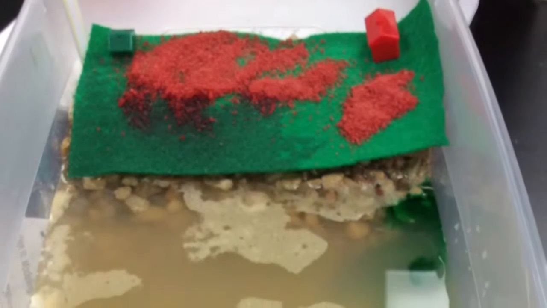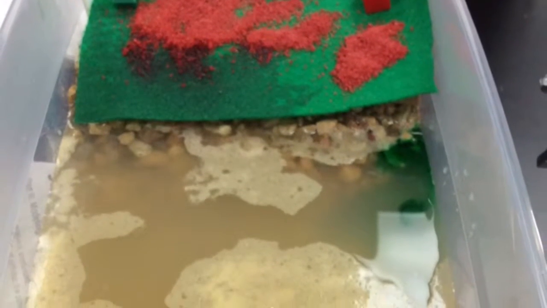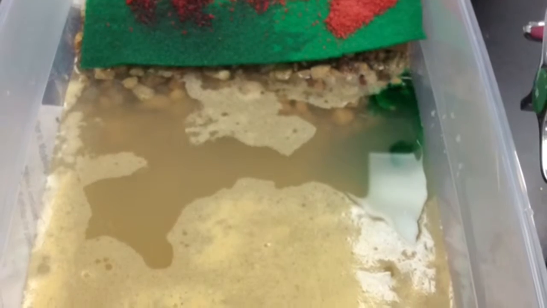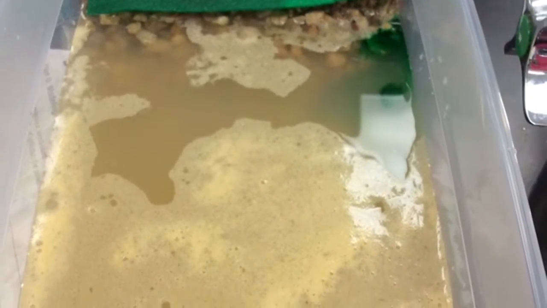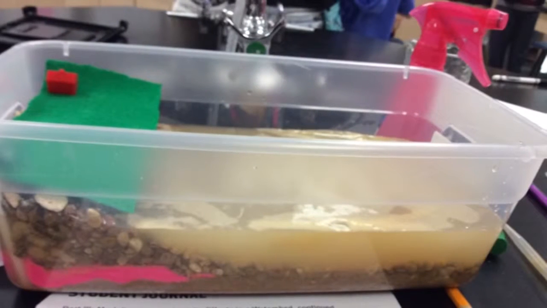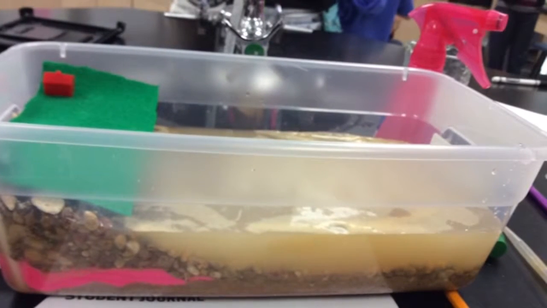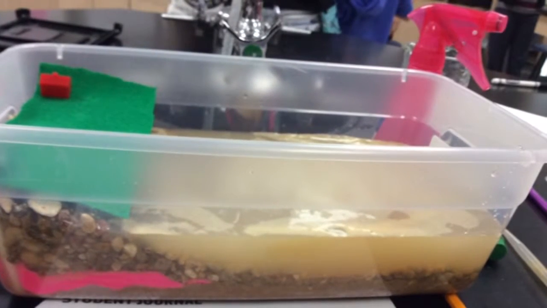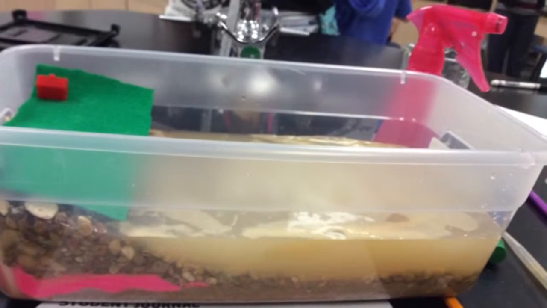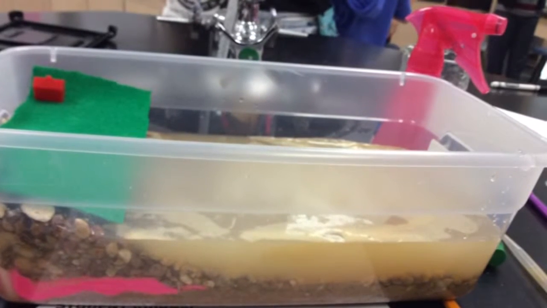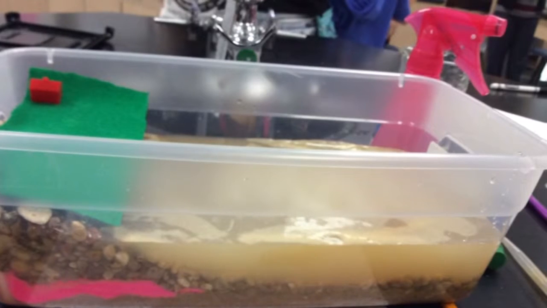This is a watershed. A watershed is an area of land where all of the water that is under it or drains off of it goes to the same place. A watershed has both permeable and impermeable layers. In this model, the rocks represent a permeable layer because water can pass through them. The pink Play-Doh represents an impermeable layer because water does not pass through it.